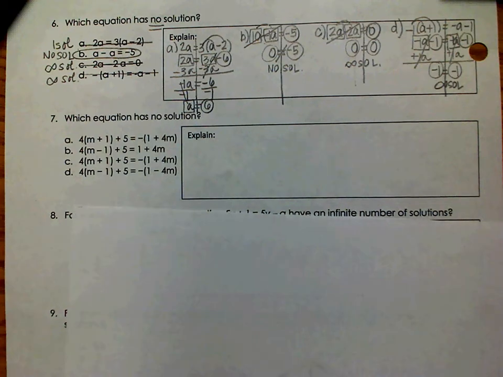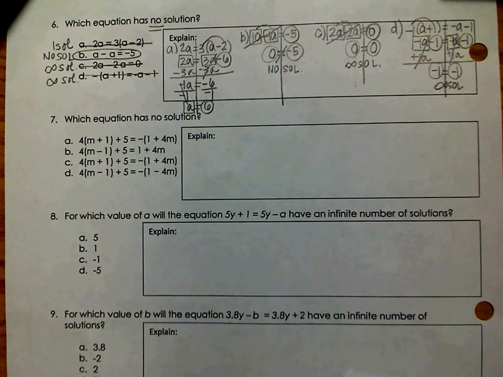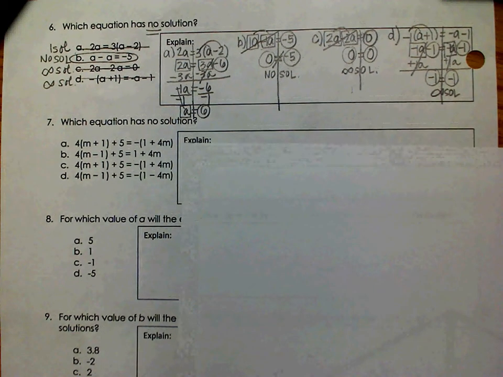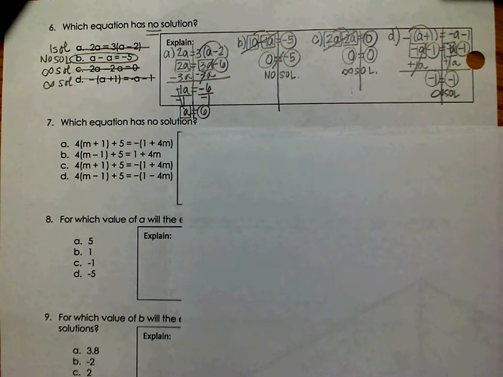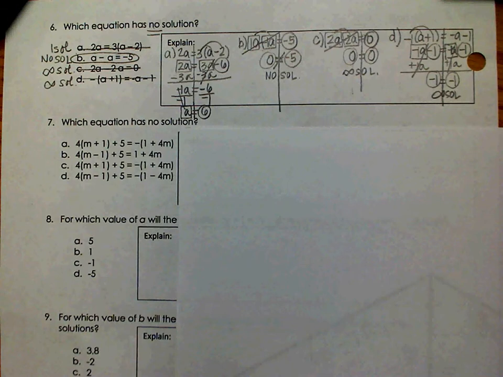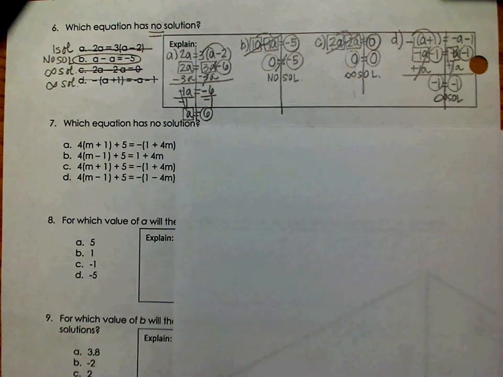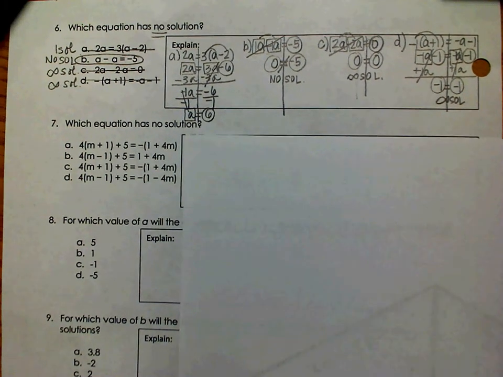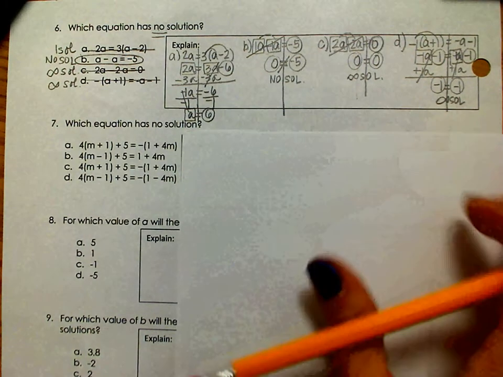Hi guys, I'm going to go ahead and explain number 7 through 10 with you. 10 has a typo, so I'll explain that in class. But which equation has no solution? Okay, this was the one you had to do for homework.